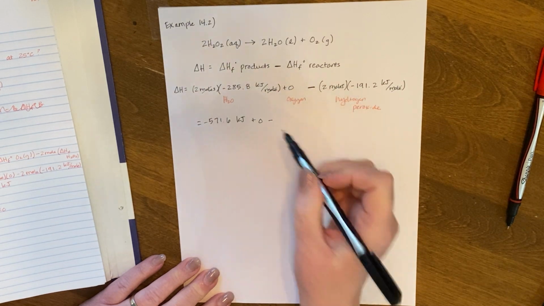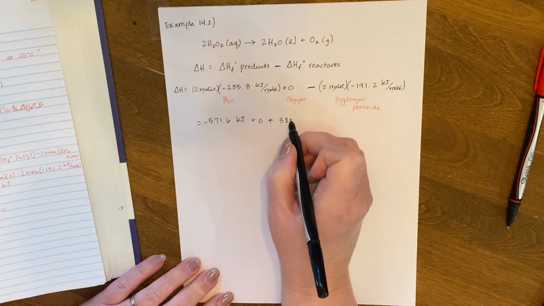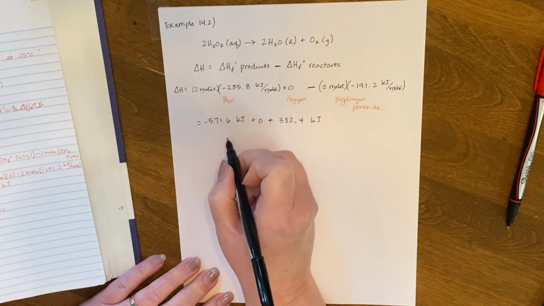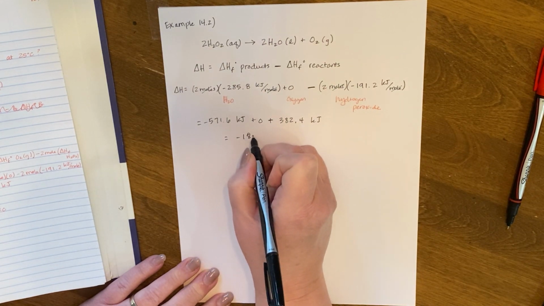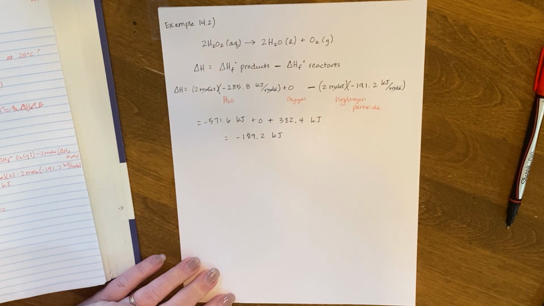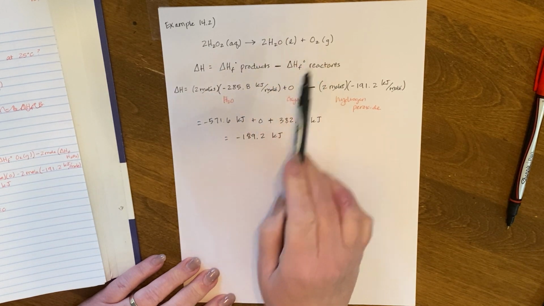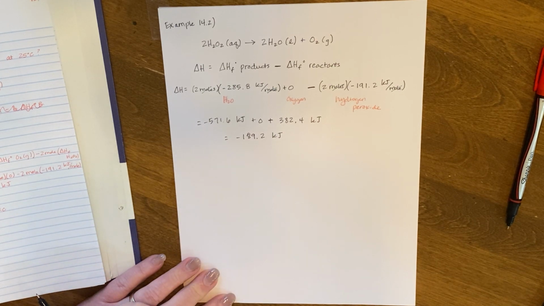Minus, well, it's a minus times a minus, so it's actually going to be plus 382.4 kilojoules. Add this all up, I end up with negative 189.2 kilojoules. So this chemical equation gives off this much energy when it runs.